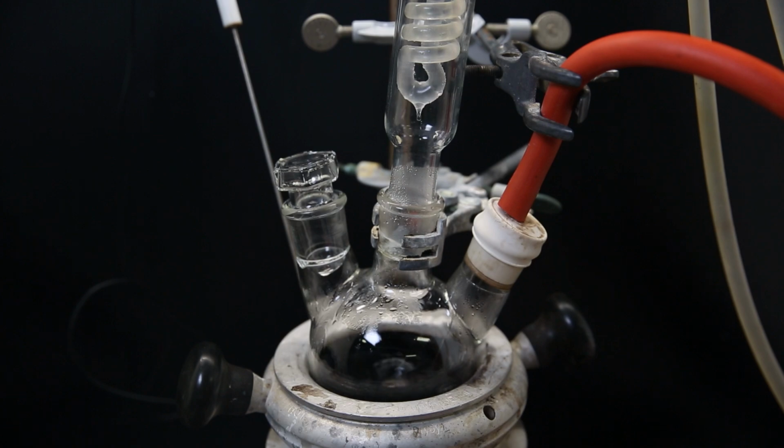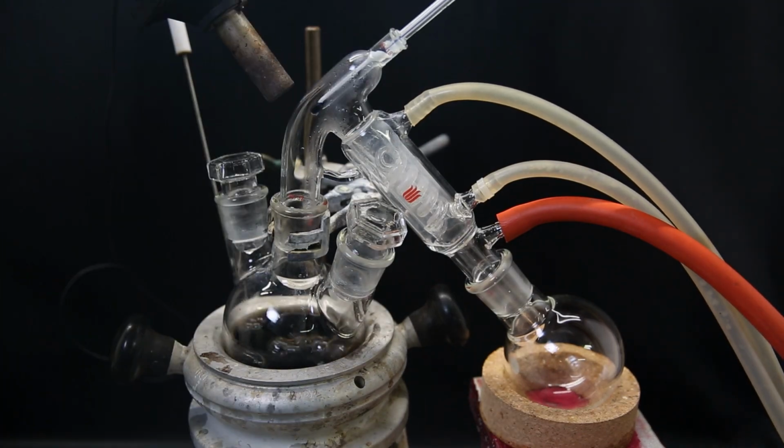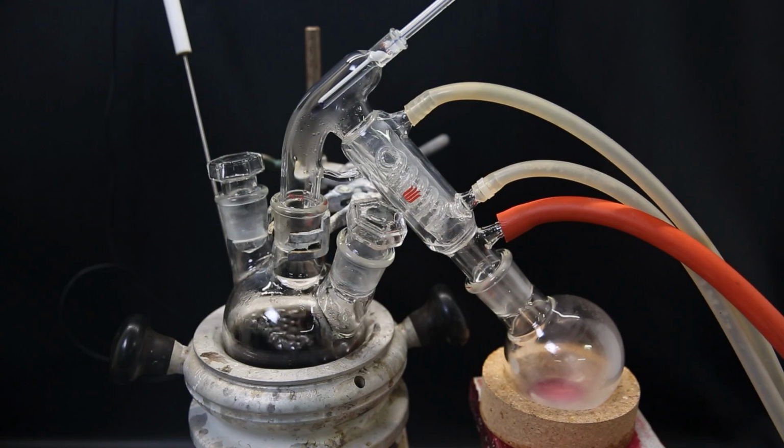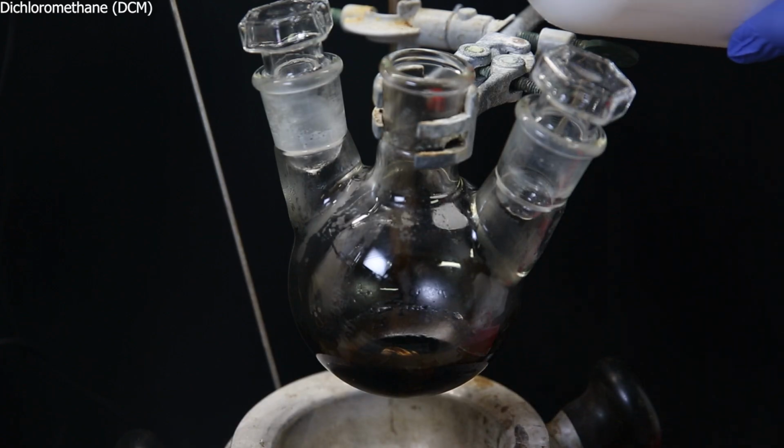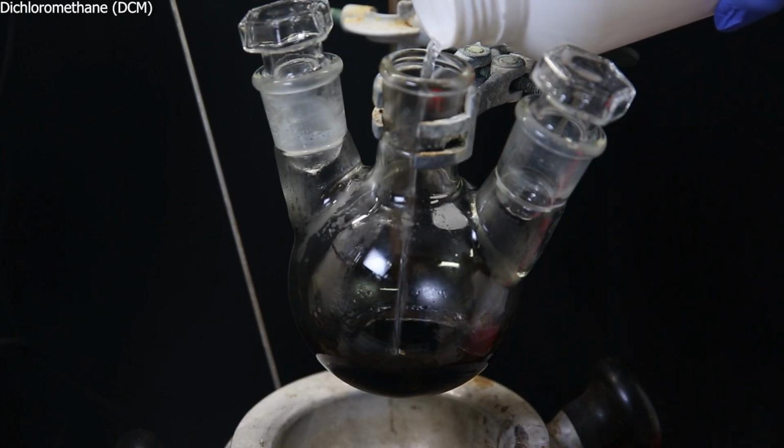I then remove all of the adapters and attach a short path distillation apparatus to remove the toluene under a vacuum. When all of the toluene is gone, a dark red to black liquid is left behind. I add some DCM to dissolve the product and set it aside for a second.